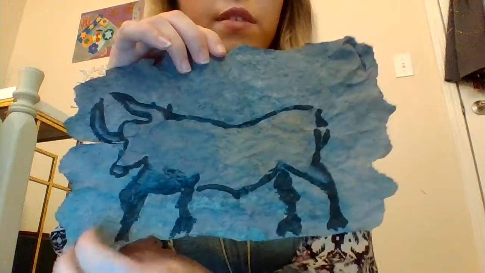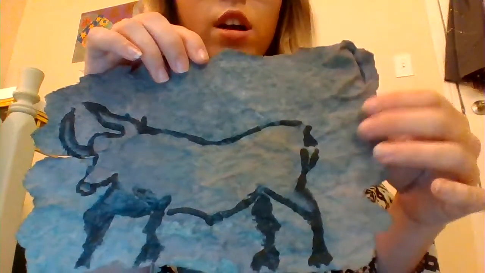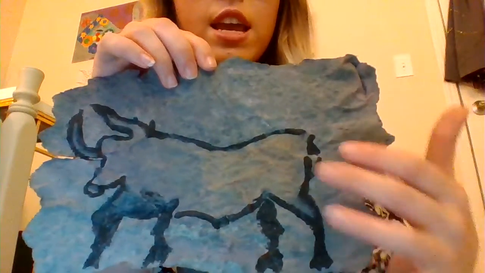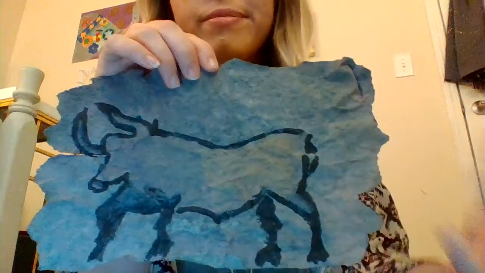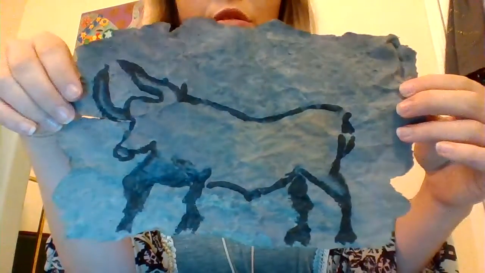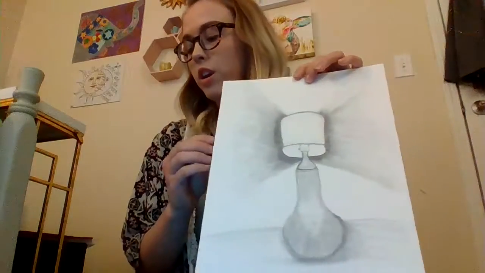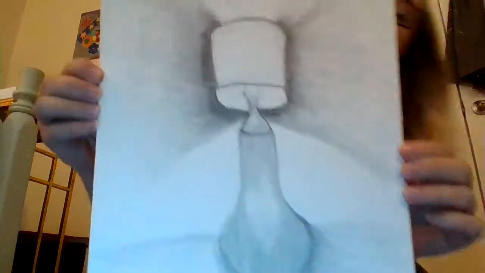It gives it this grainy, almost rock feeling when it dried. And then once it dried, I painted onto it something that I imagine a cave painting would have. And this was just regular acrylic paint.